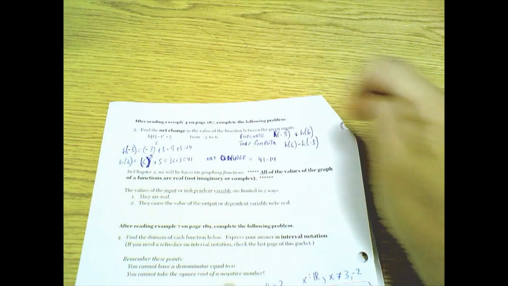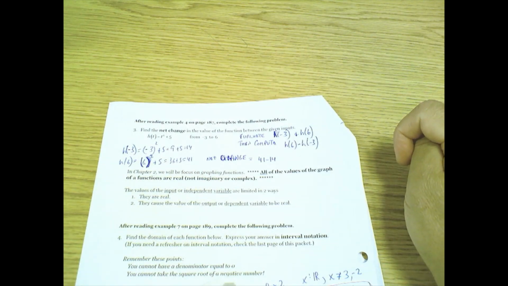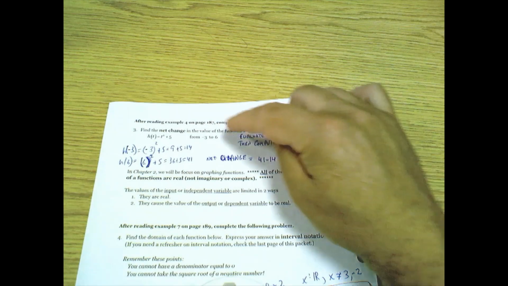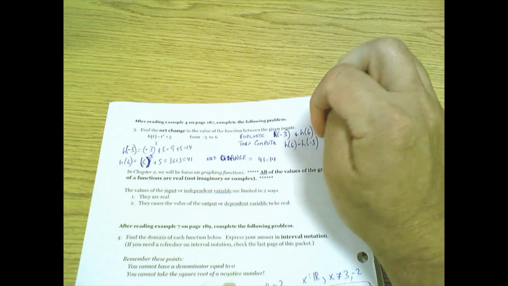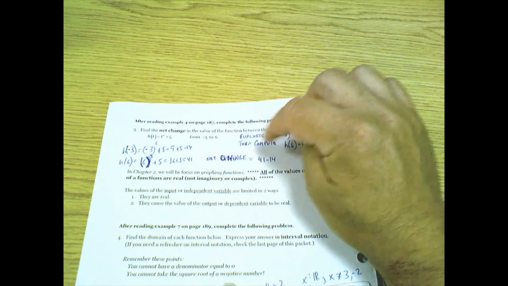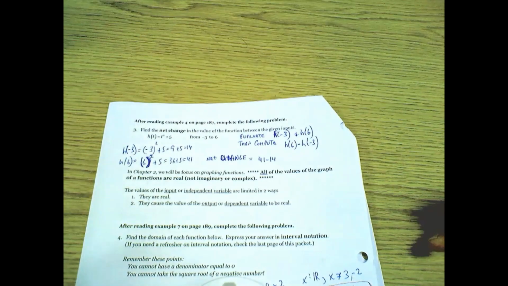So I have a function here, h of t equals t squared plus 5. And I'm asked to compute the net change in this function from t equals -3 to t equals 6. Well, how do I do it?